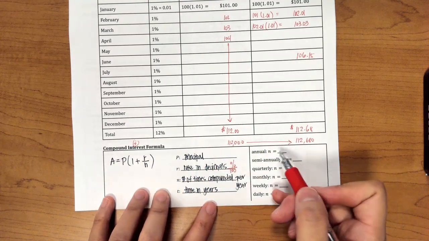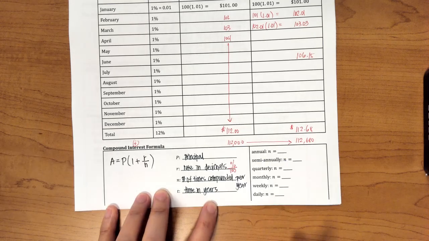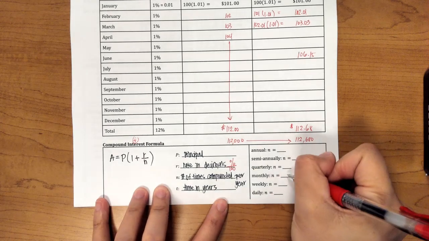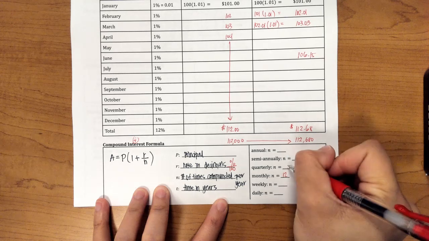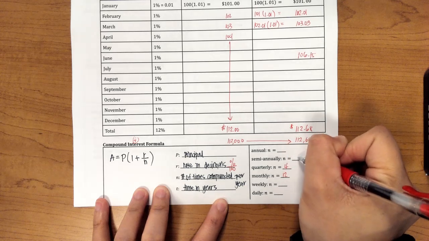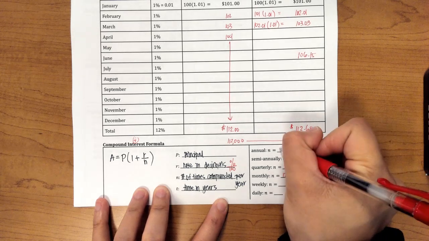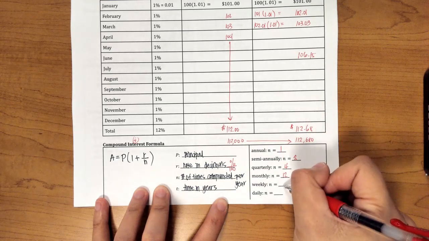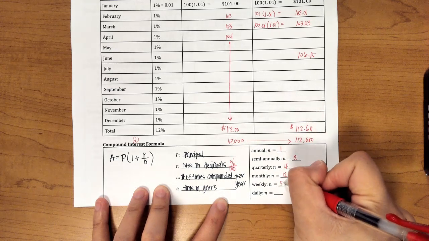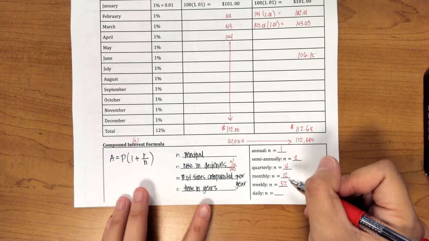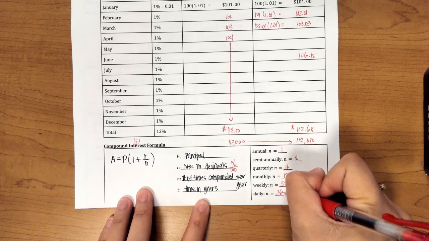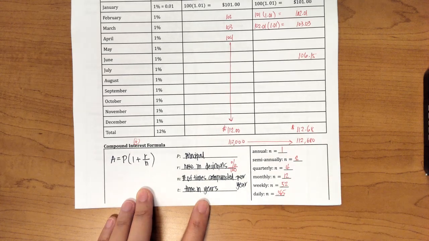So let's take a moment and define how many times each of these is. Monthly we said was 12 times a year. Quarterly is 4 times. Semi-annual is 2 times, and annual is 1. How many weeks are there in a year? That's 52. And then 365 days in a year.